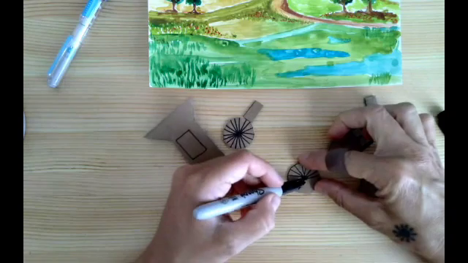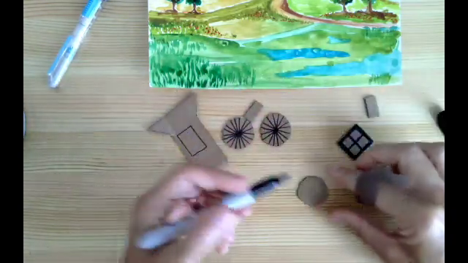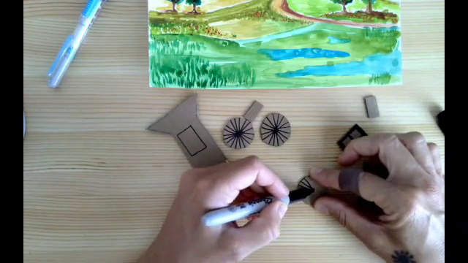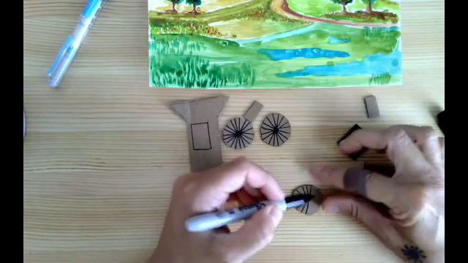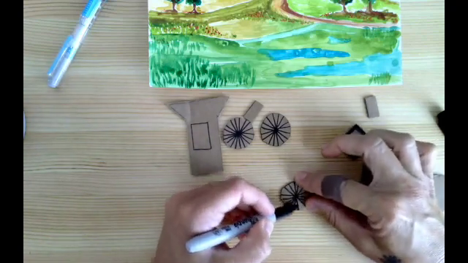If you created something different, for example, you created the shape of a boat, you can color the details on your boat, and then once everything is dry, you will put the glue behind the shapes and you will glue the shapes onto the surface.